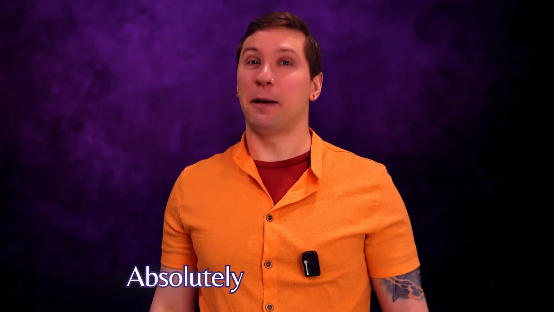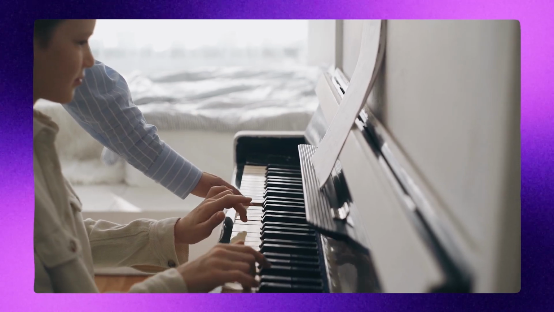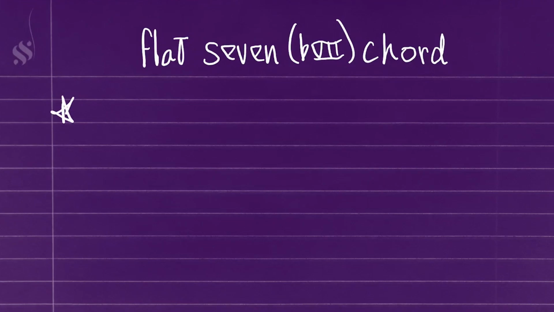As you can hear, it's an absolutely beautiful chord. It works especially well in sad piano ballads and acoustic guitar songs. But if you're looking for something a little more uplifting and positive, this next chord is maybe my favorite chord ever, if you can even pick such a thing. It's the flat 7 chord.